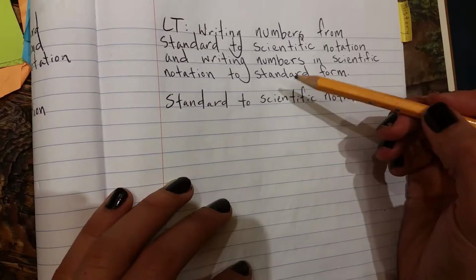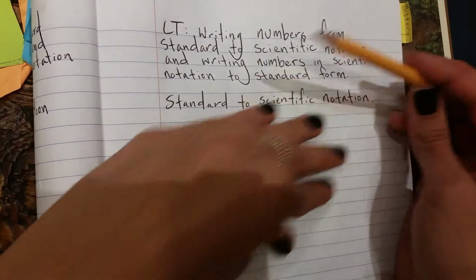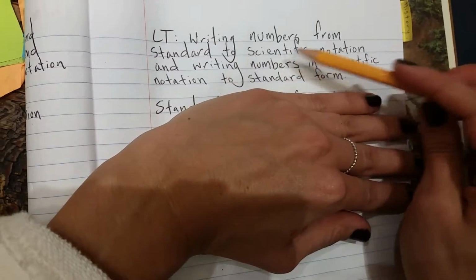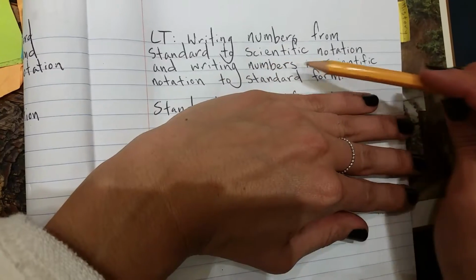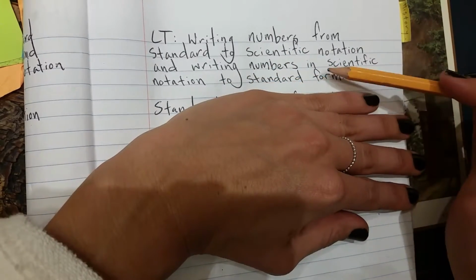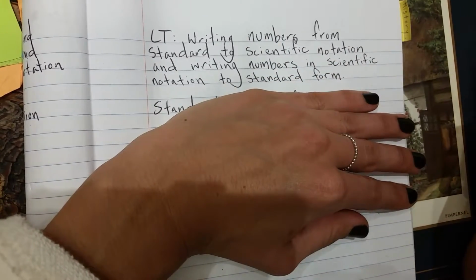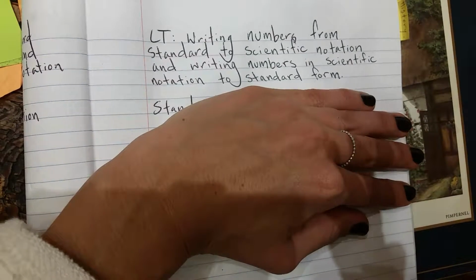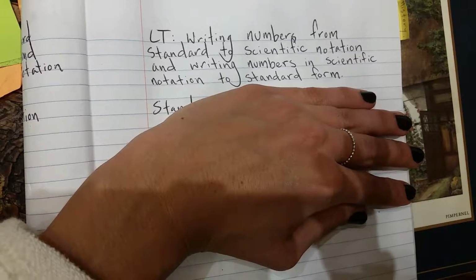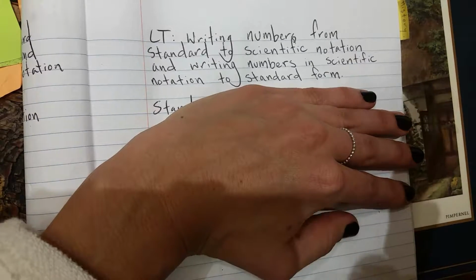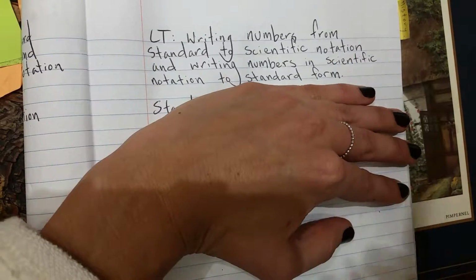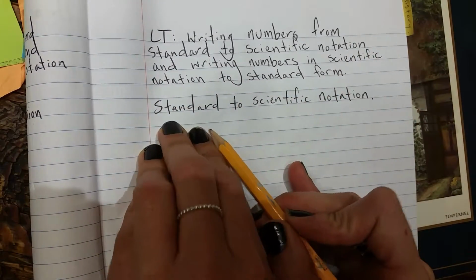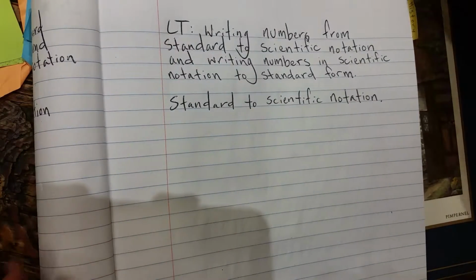Okay, 8th grade. This today is going to be our learning target: writing numbers from standard to scientific notation and writing numbers in scientific notation to standard form. It's kind of going to be a lot, but we've had some practice with scientific notation, and this is a review lesson. I think that we will be able to meet these goals because it's just a refresher for us. So here we're going to move from standard to scientific notation.